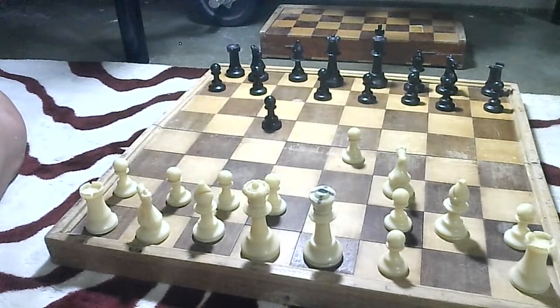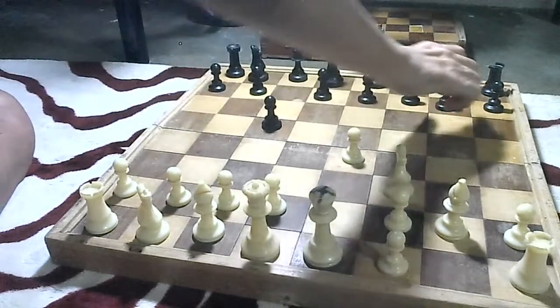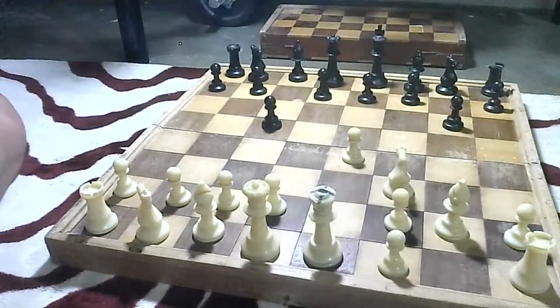The Hungarian variation, G6. And this position is called the Hungarian variation.